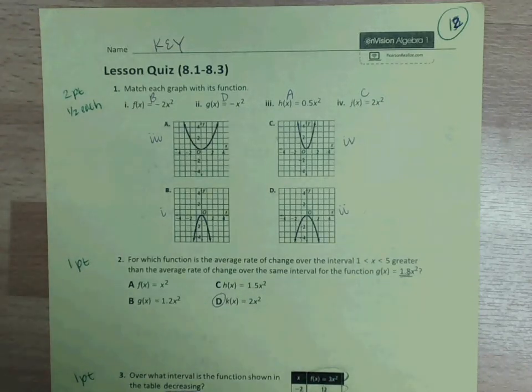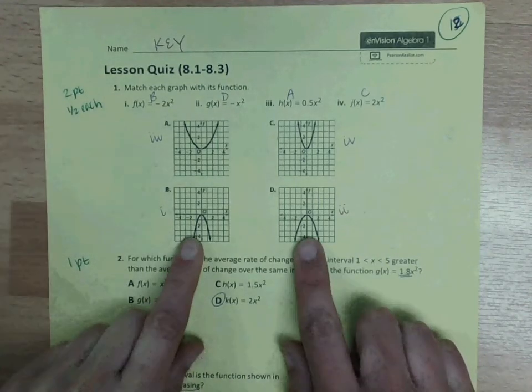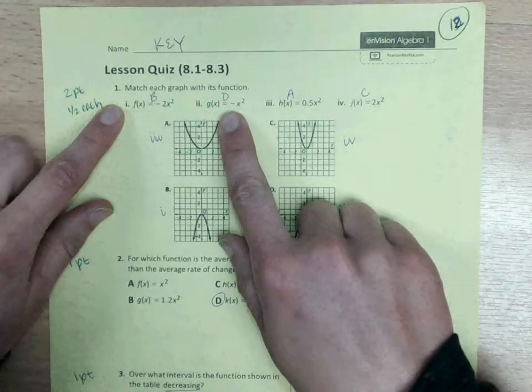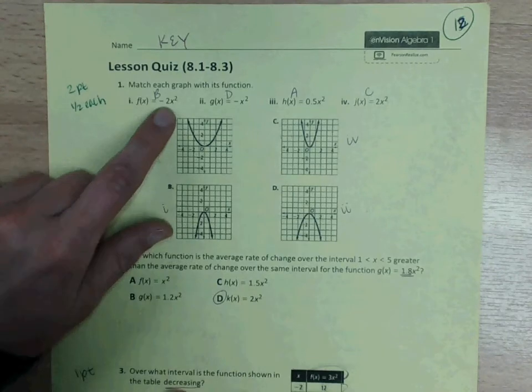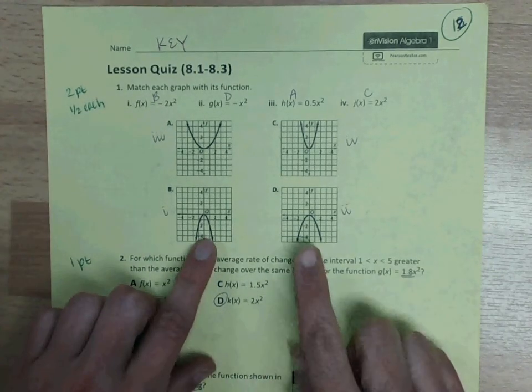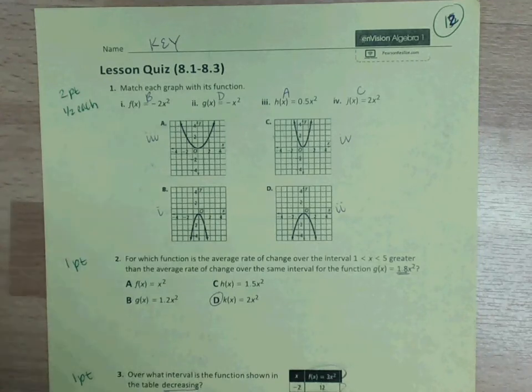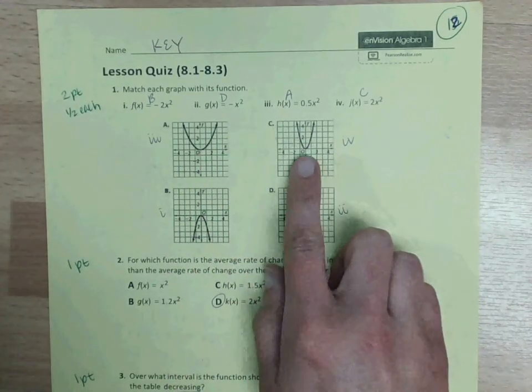In this problem we are mostly looking at what the A value tells us. So remember, if the A value is negative, that means it flips upside down. So B and D have to match with 1 and 2. The reason that B is number 1 is because that 2 makes that graph skinnier. So that graph is skinnier than D, and so it had to be y equals negative 2x squared. For 3 and 4, again, that value that's greater than 1, 2 makes the graph skinnier, whereas the value of 0.5 as an A makes the graph wider. So A matches with 3 and C matches with 4.